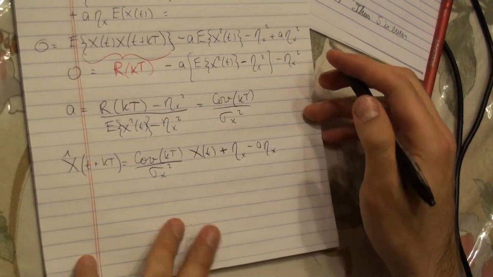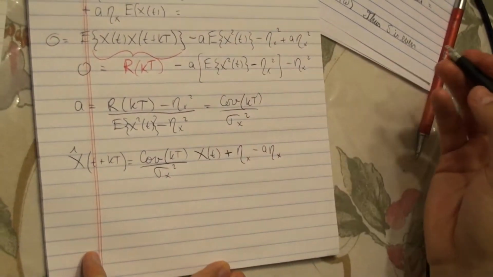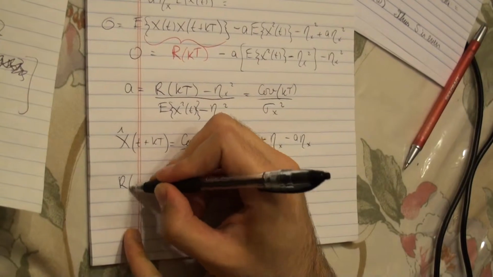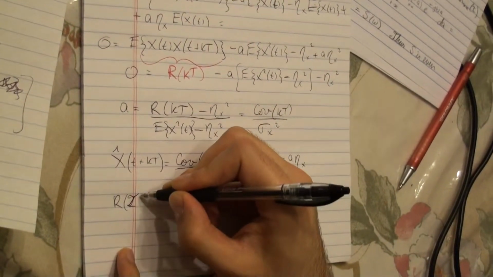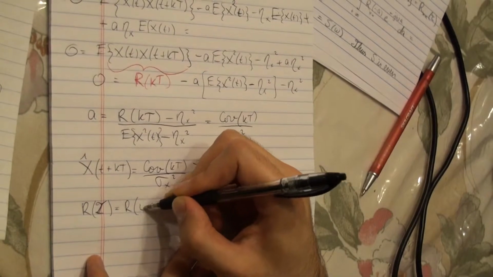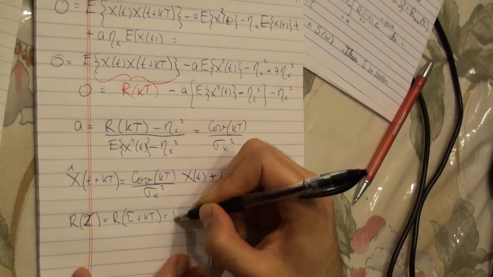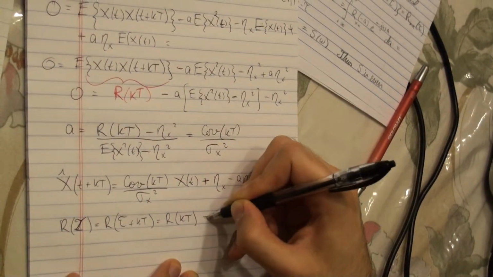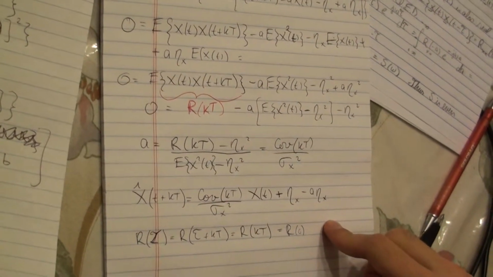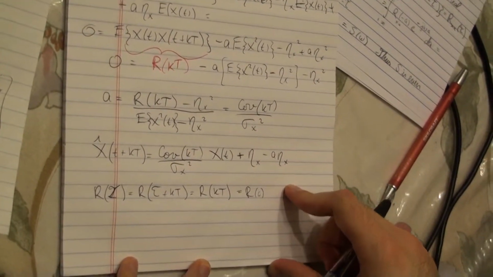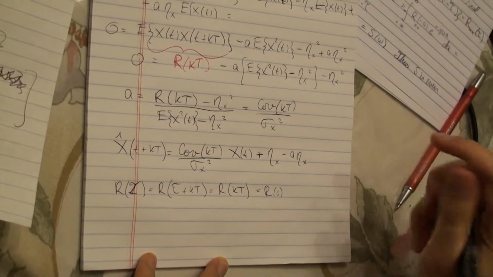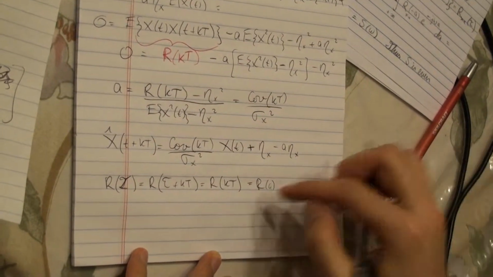But we want to take a look at R, right? Because R of t is periodic, the autocorrelation is periodic, we can say that R of tau is equal to R of tau plus kT, which is equal to R of kT, which is equal to R of 0, right? Because it's periodic, so it doesn't matter. So we can write from here that R of kT, because R is periodic, we can write it as R of 0.